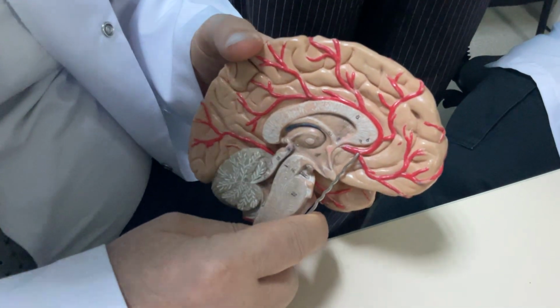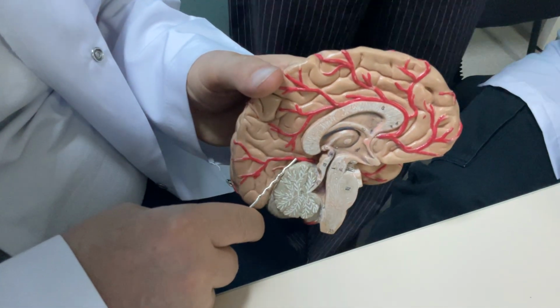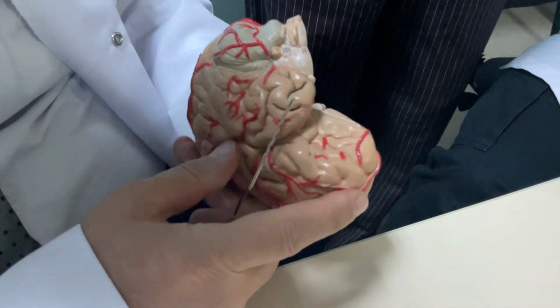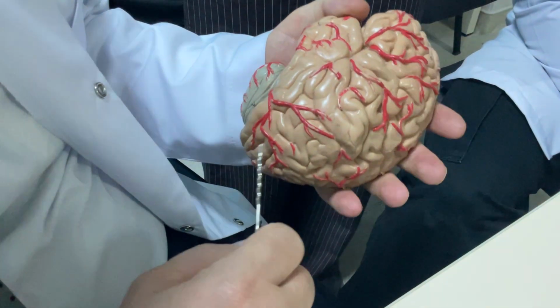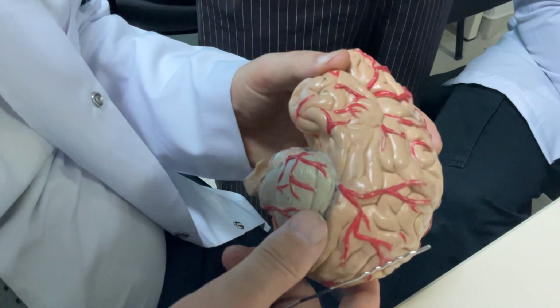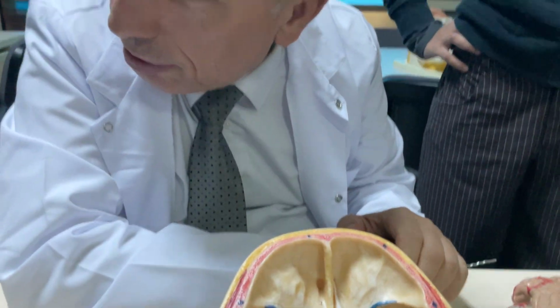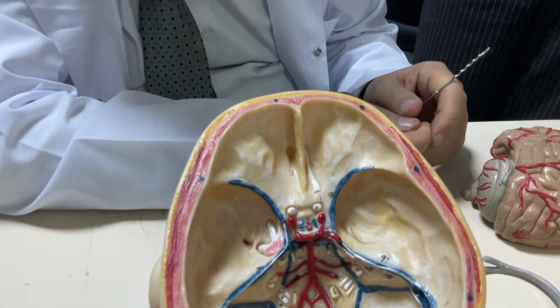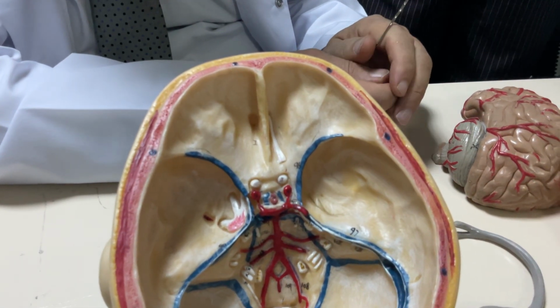Name the artery. Anterior cerebral. Name the artery. Posterior cerebral artery. Name this artery. Middle cerebral artery. Okay, that's what we have. Not too bad. You're doing fine. So if you watch the videos, you will be fine. This will be enough.